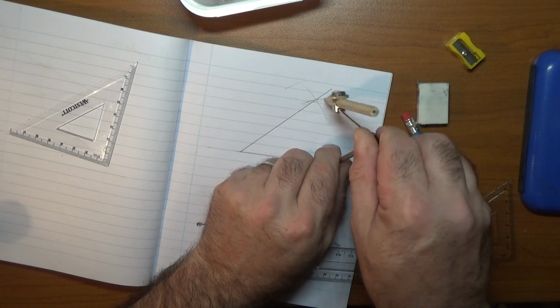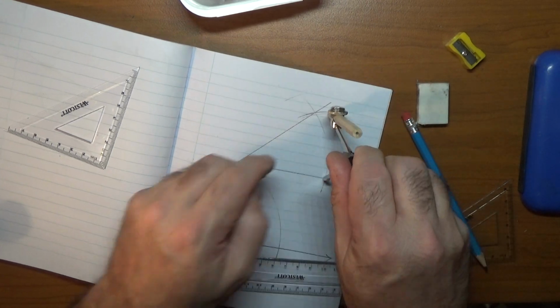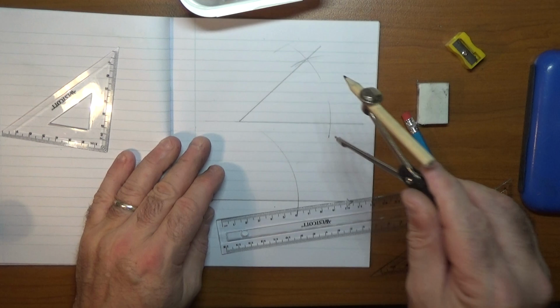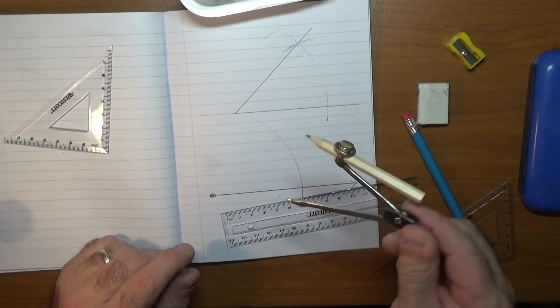We have a screwdriver in the classroom to tighten it up. I can go around with gloves and tighten it up, or you can come up to me and I'll wear gloves and tighten your compass anytime.